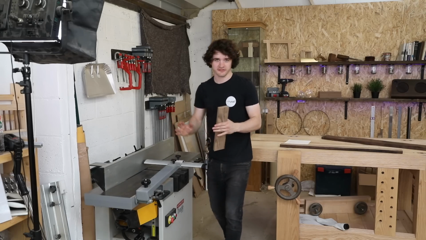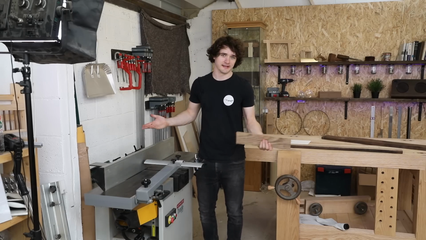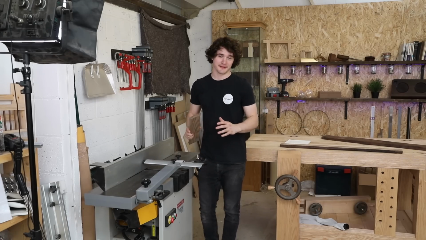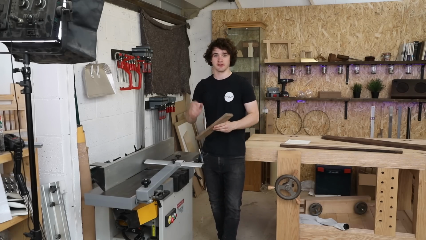Now, the difference of passing wood over a cutter block and under a cutter block doesn't really sound like it will make a lot of difference, which is what confuses a lot of people. But if you don't follow the things I'm about to share with you in this video, it will make a massive detrimental effect to your dimensioned timber.